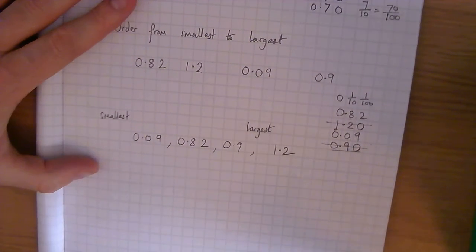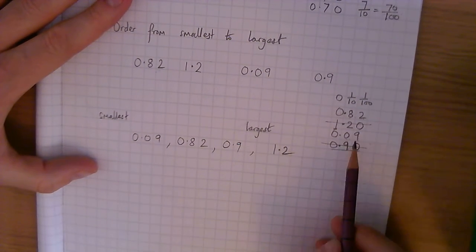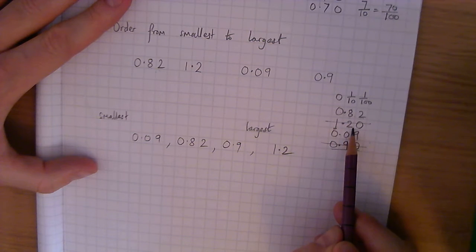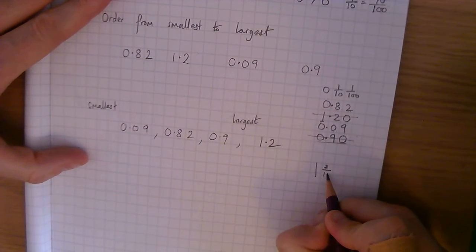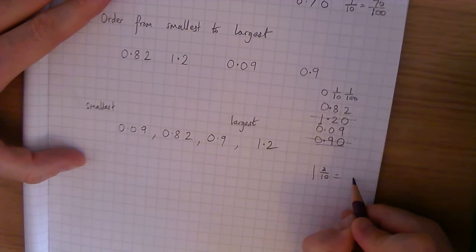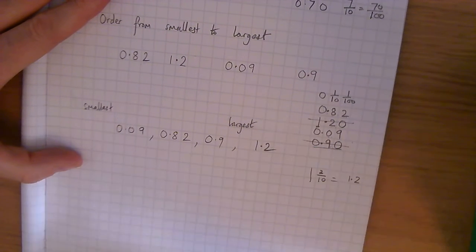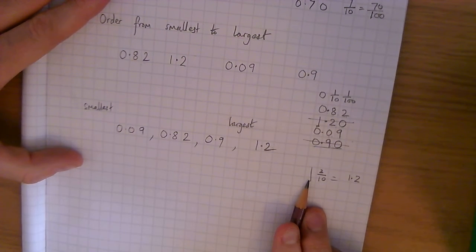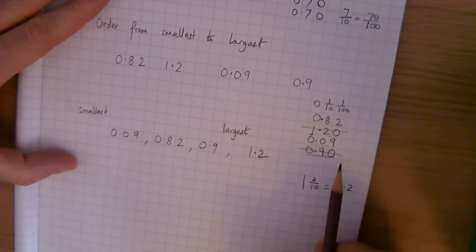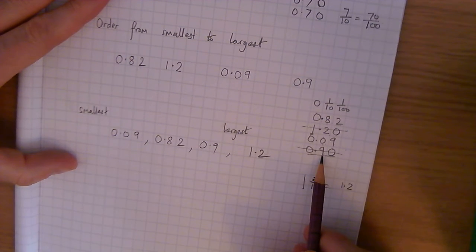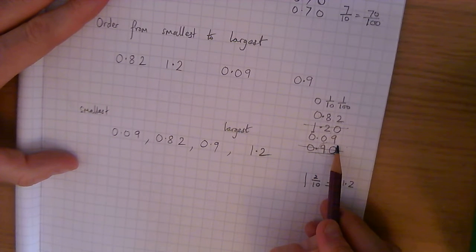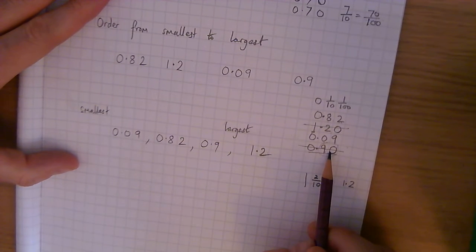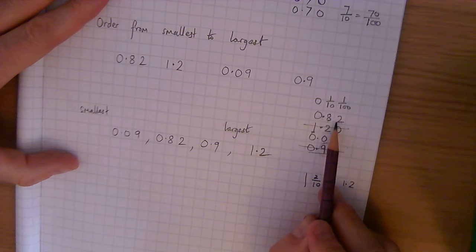Another way of looking at it again is to say, well, this is 1.2, so this is 1 and 2/10. So that's clearly the largest, it's got a whole 1 there. This one here is 0.9, is 90 hundredths. And 90 hundredths is bigger than 82 hundredths.